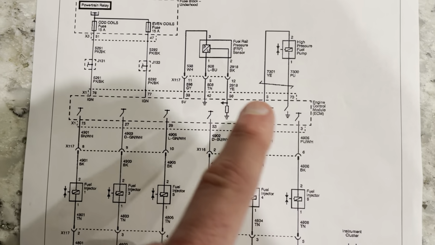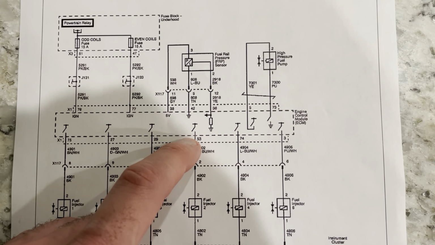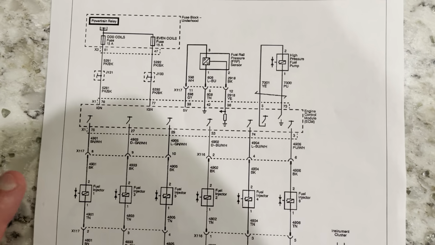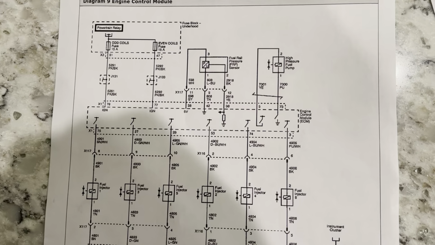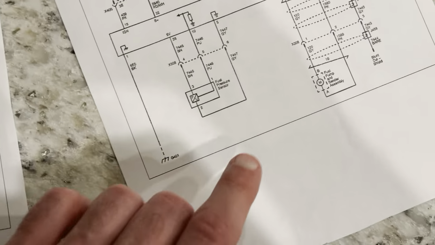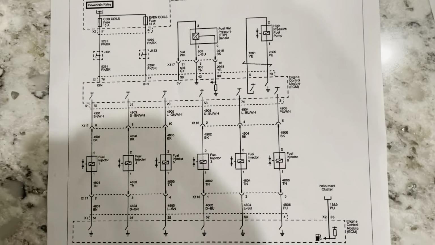Here's your engine control module, and now we have a fuel rail pressure sensor that's wired to the engine control module, the main engine computer. So I think on this one, the P0087, I think it indicated this sensor. I'll have to double check. I'll put it in the listing for you below, or in the description for you below.